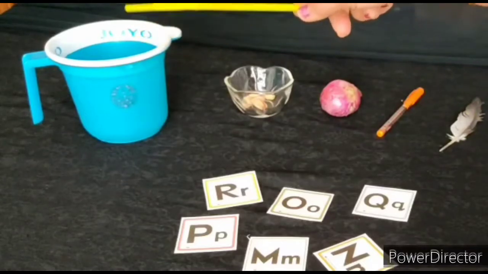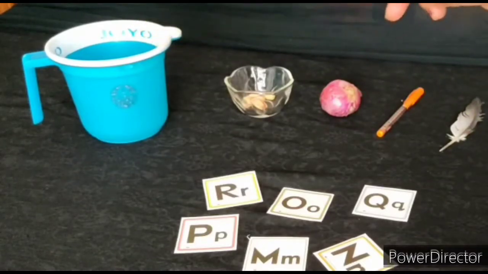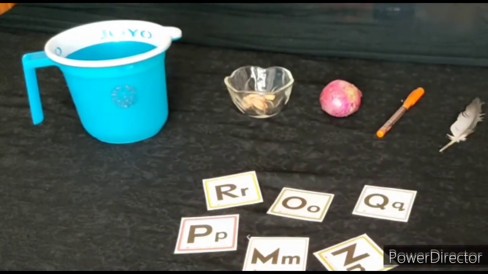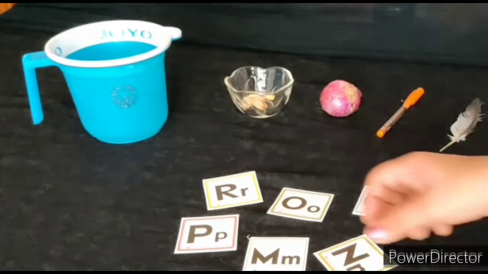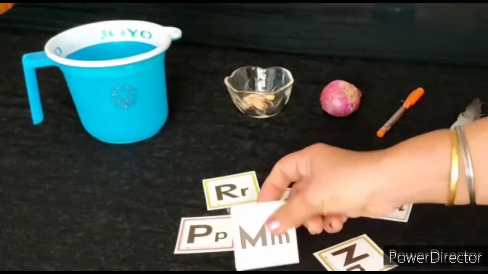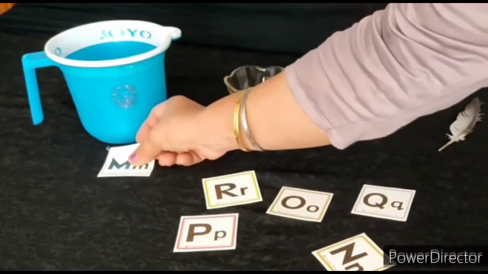Now next object is mug. M for mug. Where is M? Tell me. Yes. M for mug.